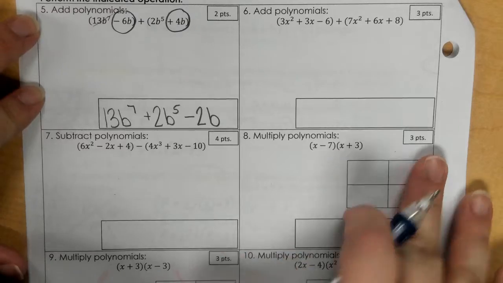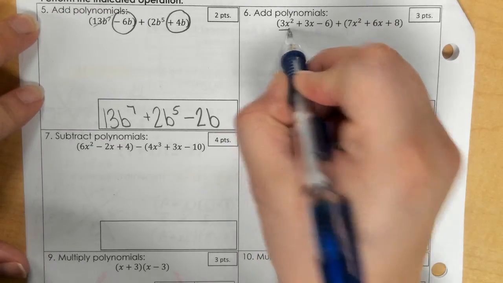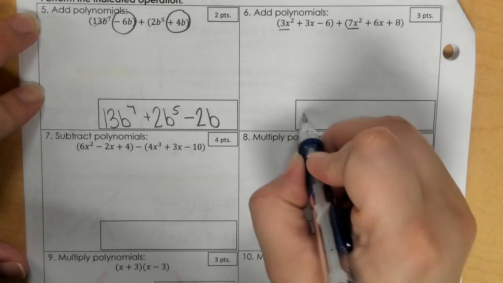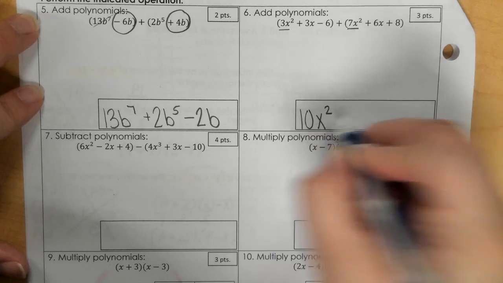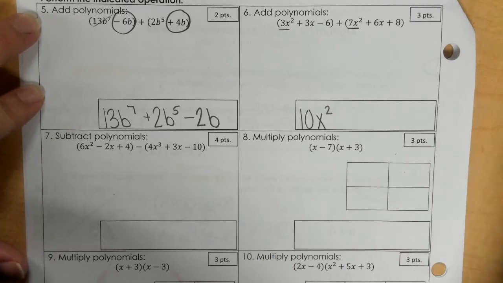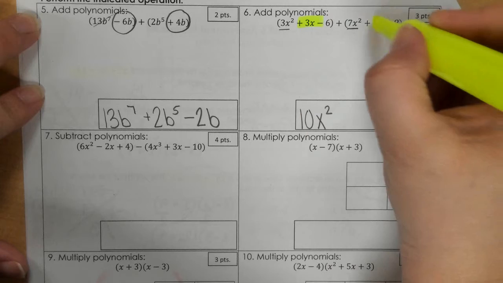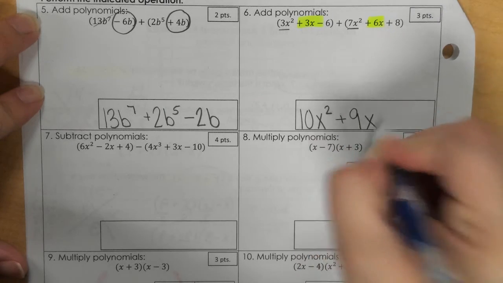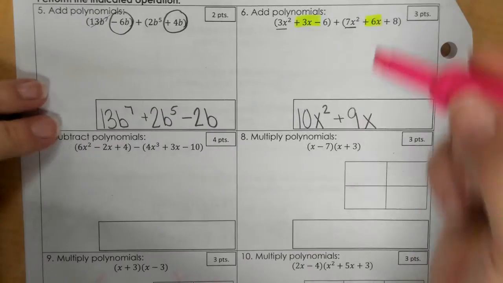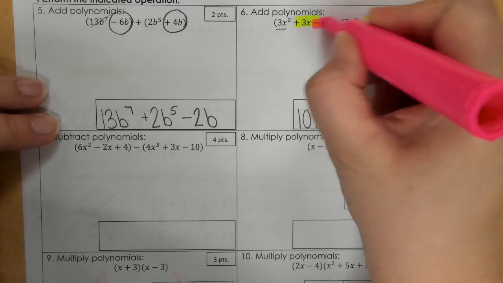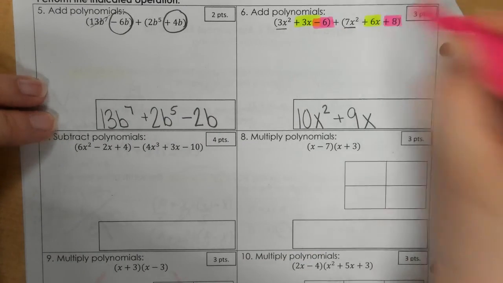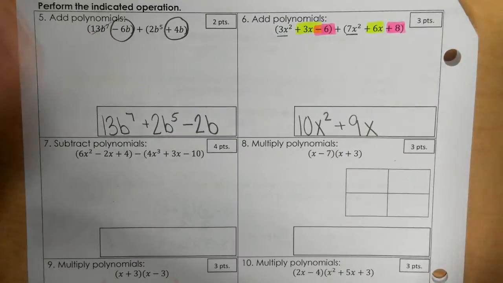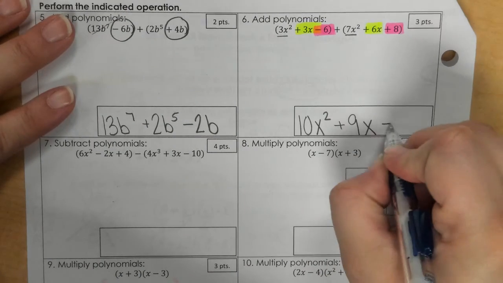In number 6, we're adding polynomials. So 3x squared and 7x squared would be 10x squared. Okay, then I have 3x and 6x. That would add to be 9x. And then lastly, I would have negative 6 plus 8. And negative 6 plus 8 is positive 2.